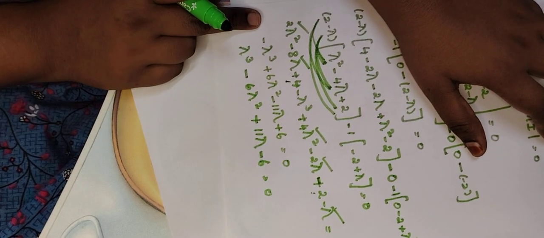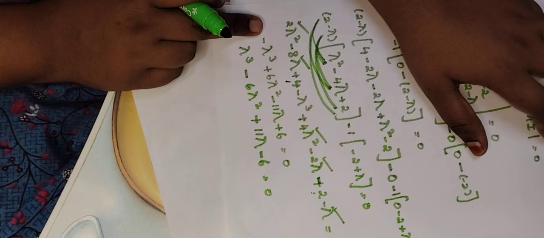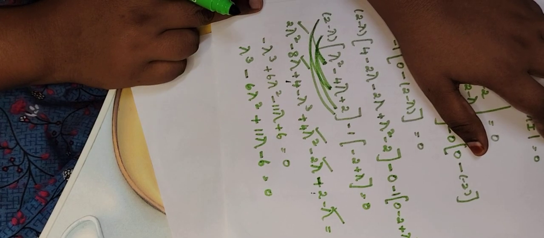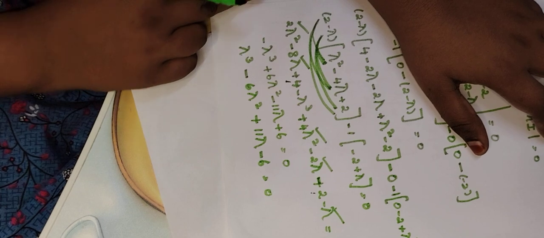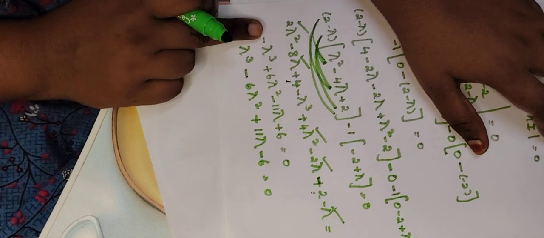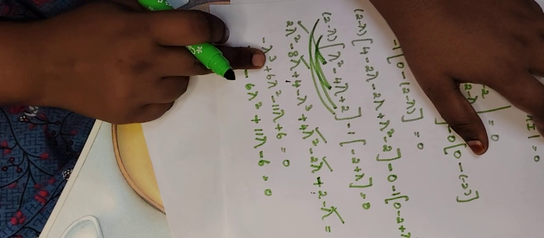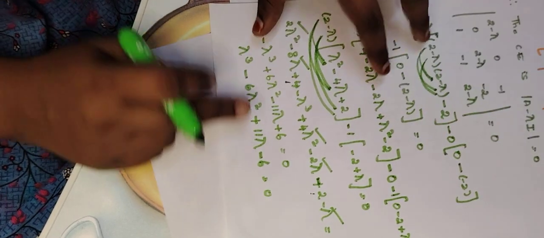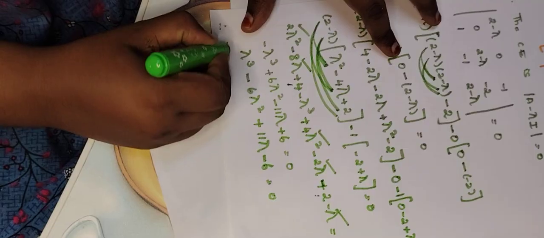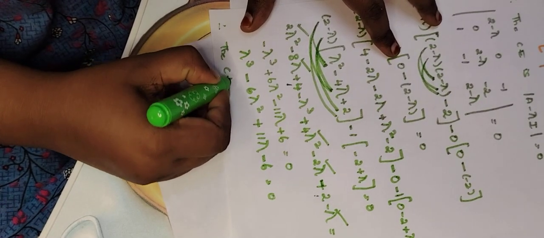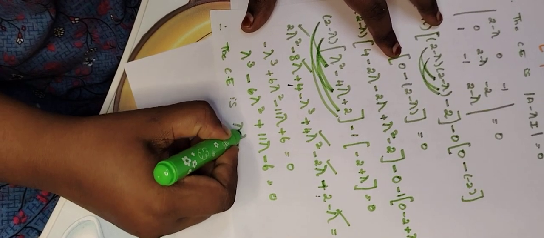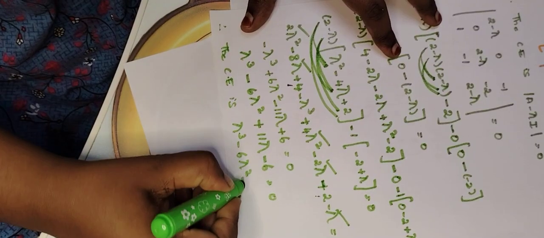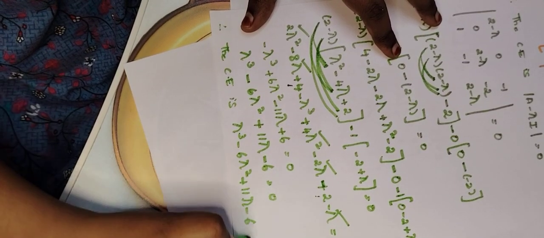If we have a minus sign at the beginning of the equation, we can take it outside. If we take it outside, the signs will change. So here, since this is minus, it becomes plus. Plus will become minus. Minus becomes plus, and plus becomes minus. So this is my characteristic equation. Therefore, the characteristic equation is lambda cube minus 6 lambda square plus 11 lambda minus 6 equal to 0.